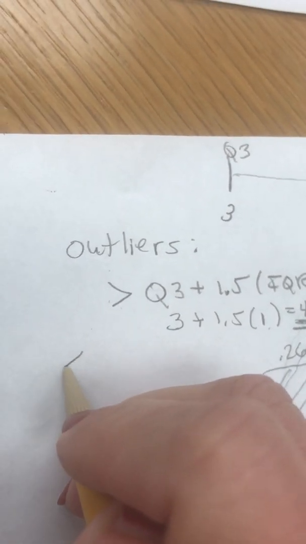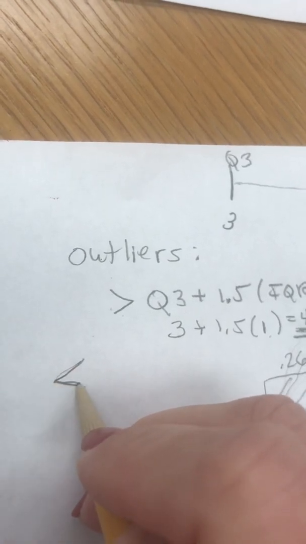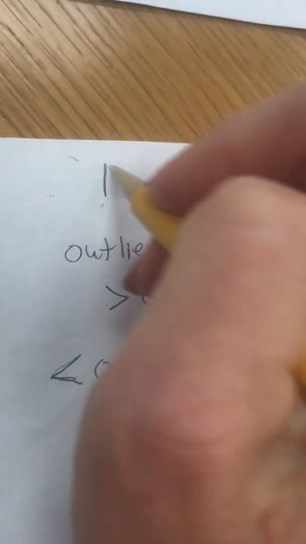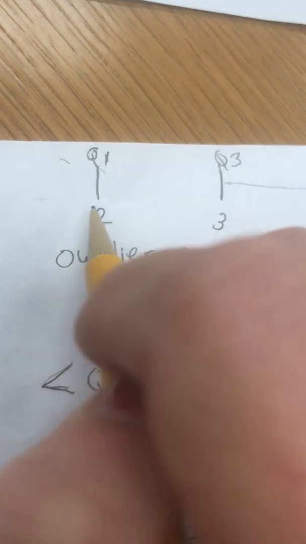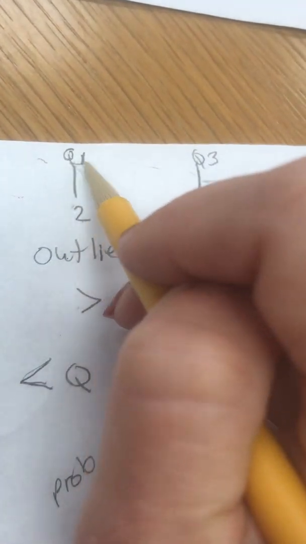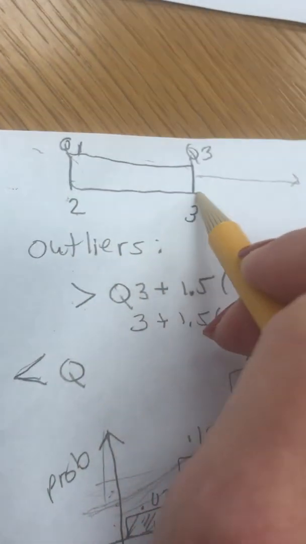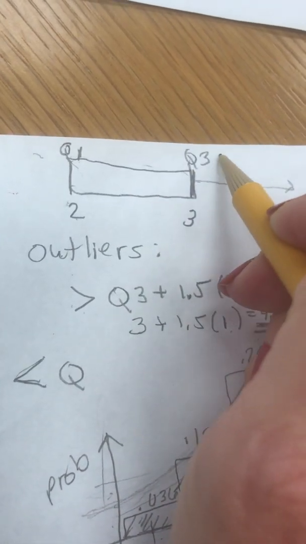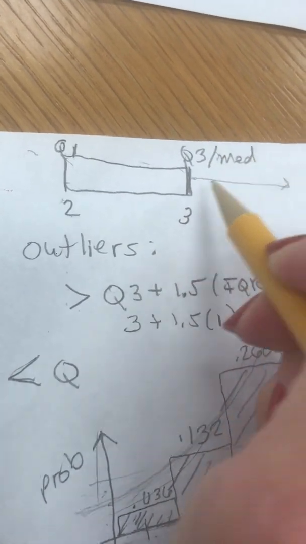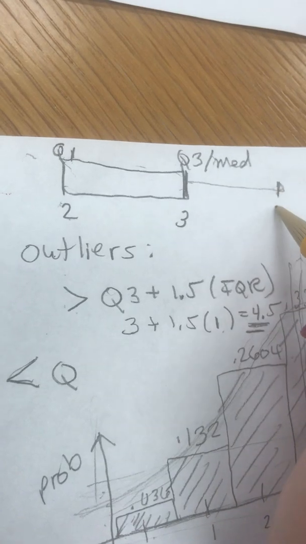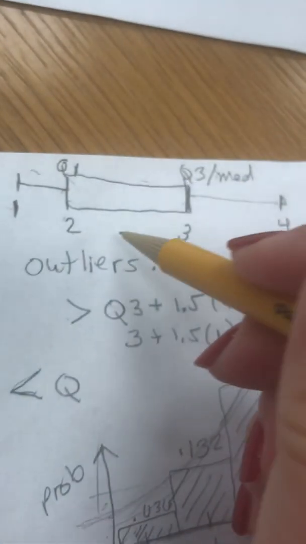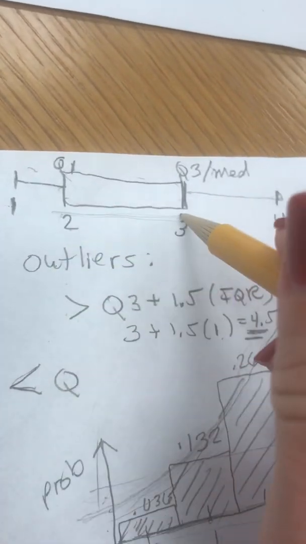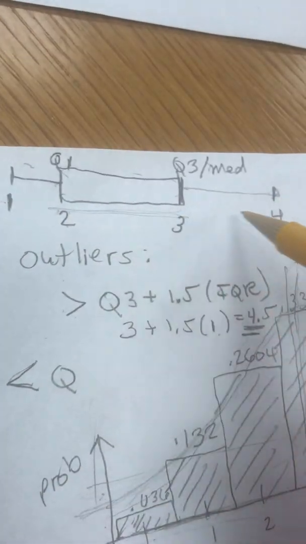Well, let's look for significantly low outliers. Anything smaller than, start at the other end of the box. So Q1 here was 2 quizzes, and the median was 3. So this is my box plot. There's the median and the third quartile. The max was 4. The min was 1. Oh, that's really lopsided. So 1, 2, 3, 4.